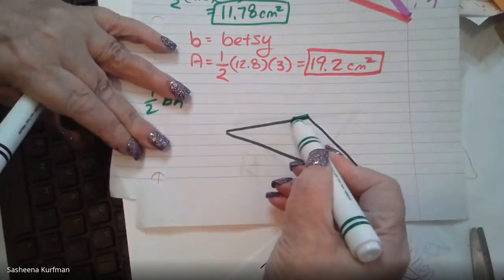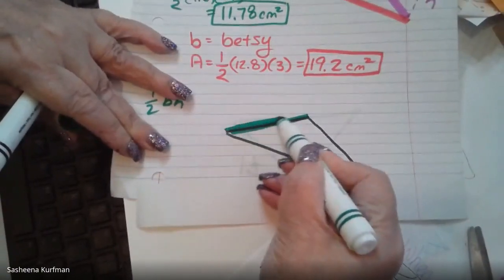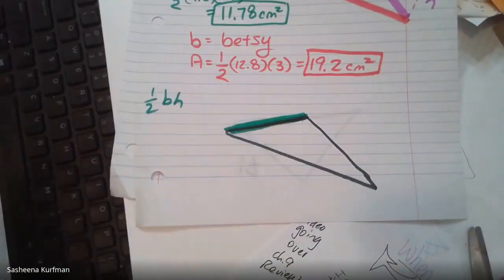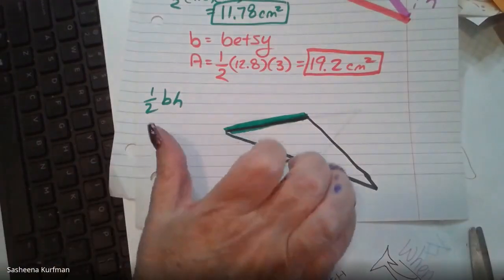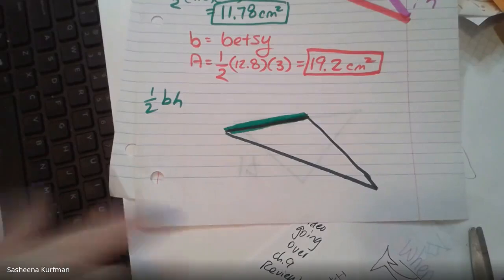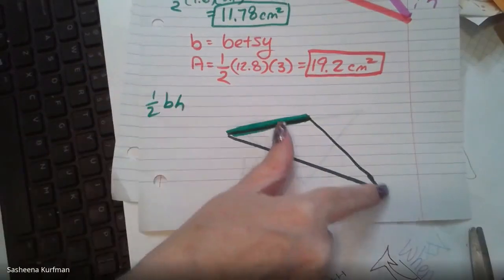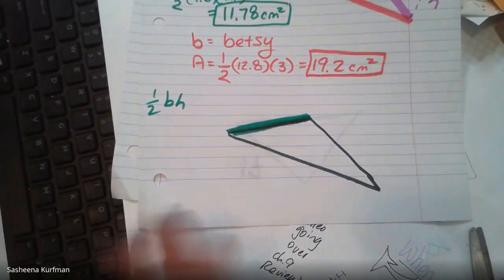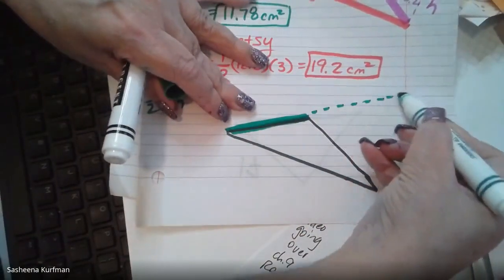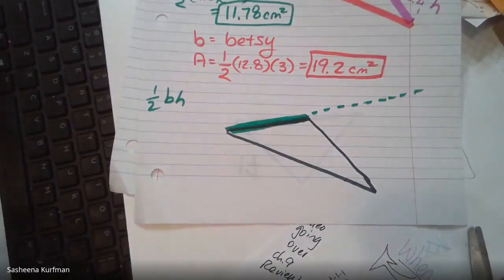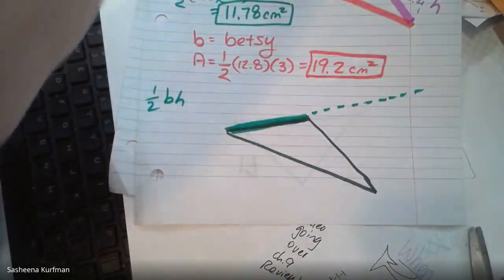So I'm going to use colors. This is Charlie's color. What I need to do is find the perpendicular distance from this side to this point. Sometimes I have to extend the side out further because I need something that forms an exact right angle.